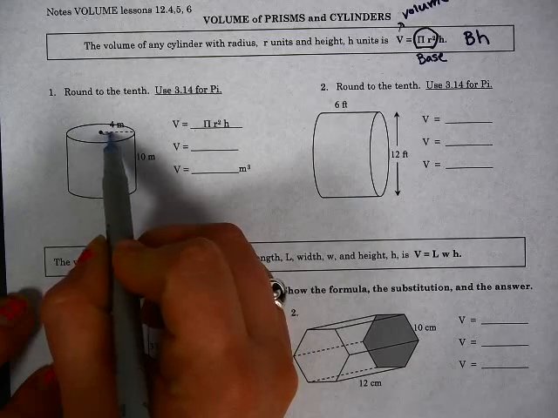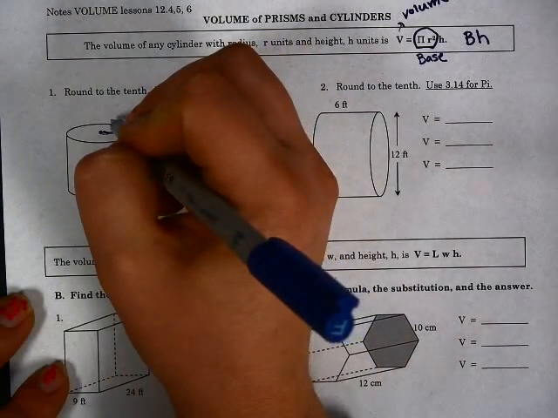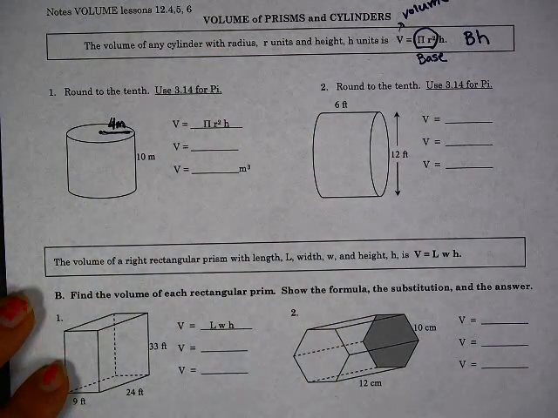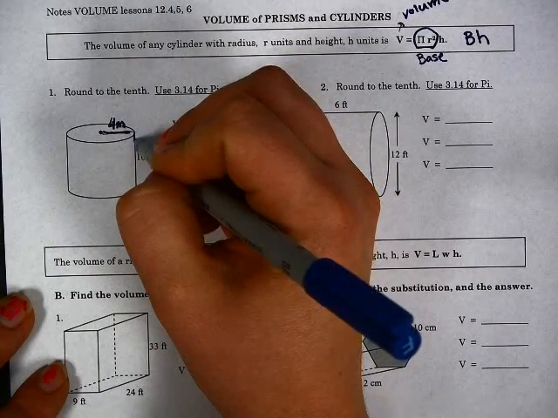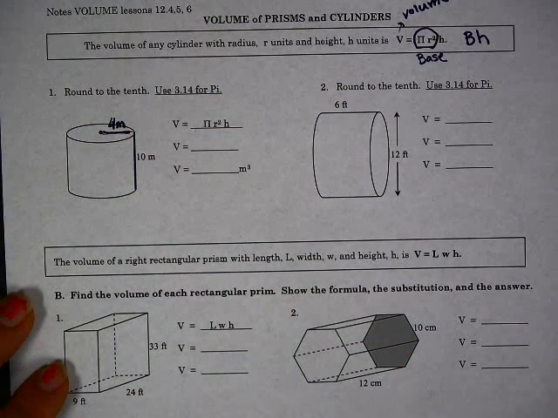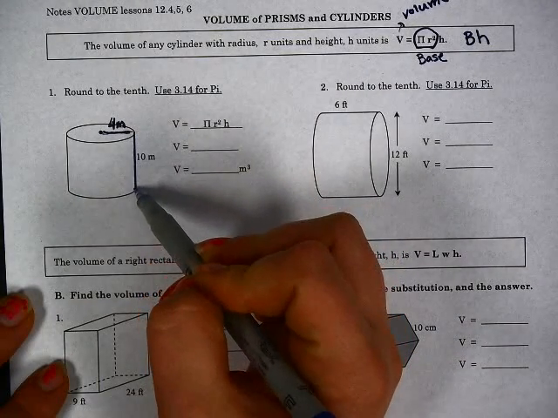Okay, for this first problem, we have our radius as 4 meters. Let me write that a little bigger. 4 meters, and our height is 10. Now remember, the height is the distance between the two bases.